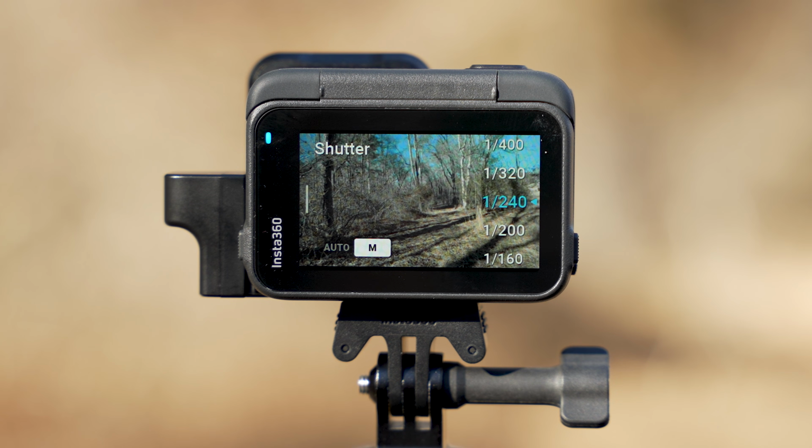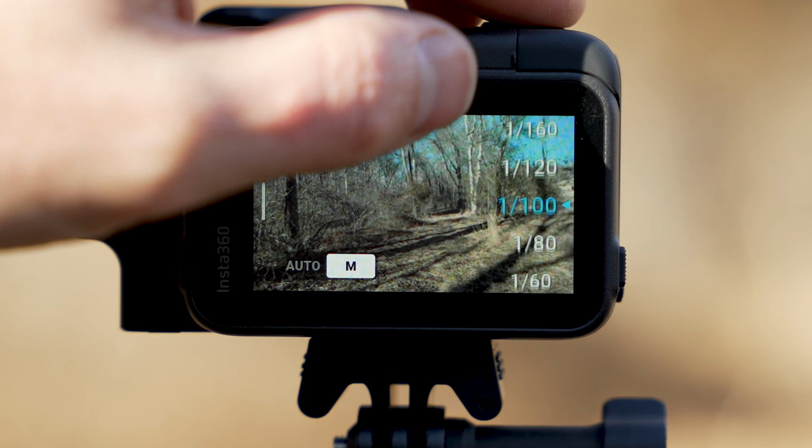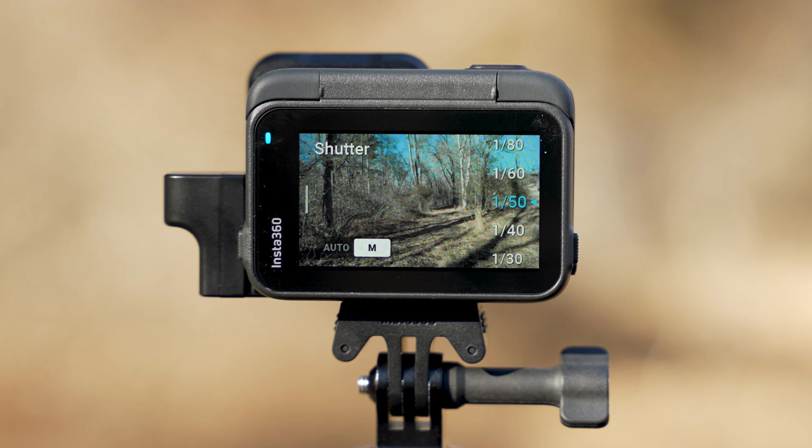The next setting here is a key one. This is shutter speed. For shutter speed, it's probably going to start off at auto for you, but we want to use M, and we want to manually set the shutter speed. If you're doing the 180-degree shutter angle, right now with the frames per second of 24, I would want to set a shutter speed of 1/50.